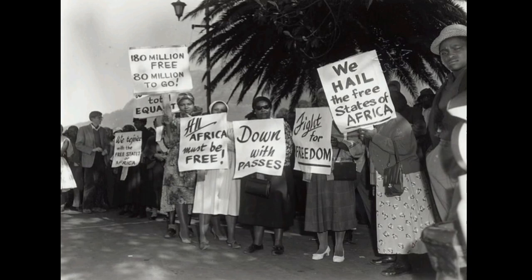One-party states. Many African countries, including Ghana and Tanzania, embraced one-party rule under socialist models, often justified as necessary for national unity. Military regimes. Some nations, like Egypt under Gamal Abdel Nasser and Indonesia under Suharto, saw military takeovers that led to authoritarian rule. Monarchies. Some states, such as Jordan and Saudi Arabia, retained monarchical structures with varying degrees of political reform.